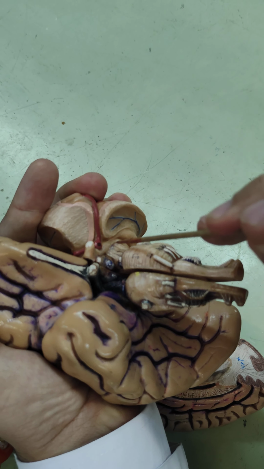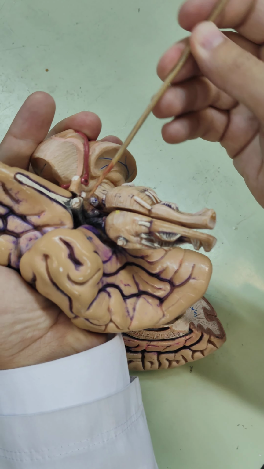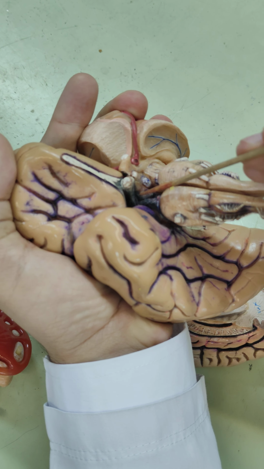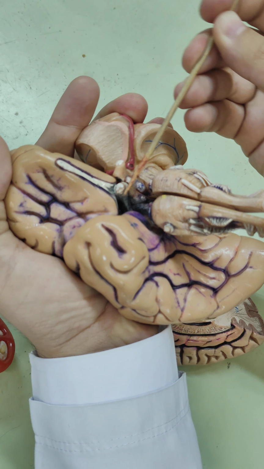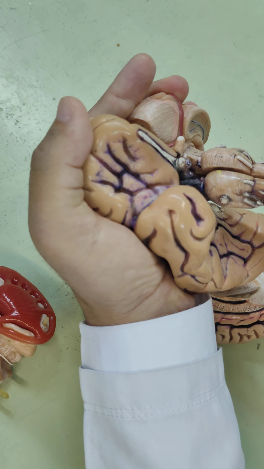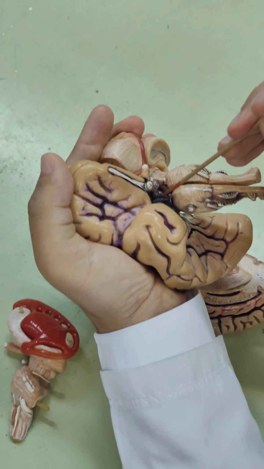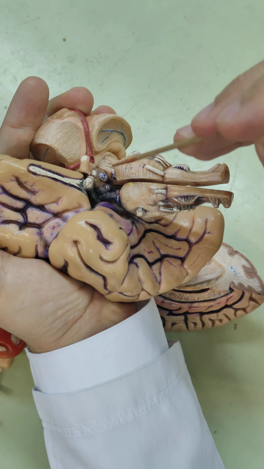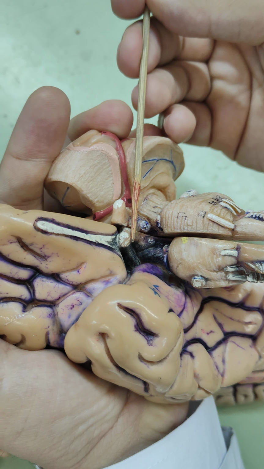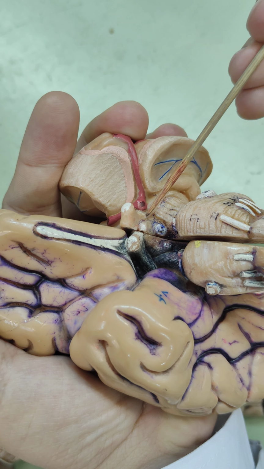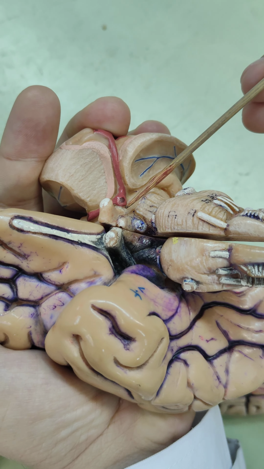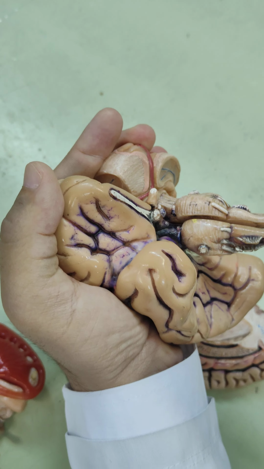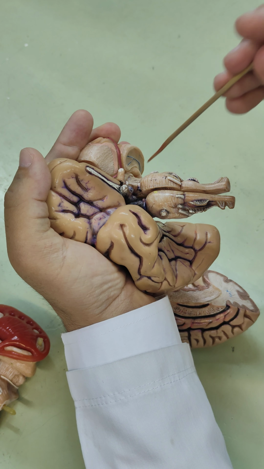The interpeduncular fossa is located between the crus cerebri, optic chiasma, and optic tract. Okay, this part is the interpeduncular fossa, between two peduncles. It is located between two crus cerebri. Crus cerebri is a part of the cerebral peduncle. Laterally, cerebral peduncle. Anteriorly, optic chiasma, and superiorly and laterally, optic tract. Okay, and the structures located in the interpeduncular fossa belong to the midbrain.